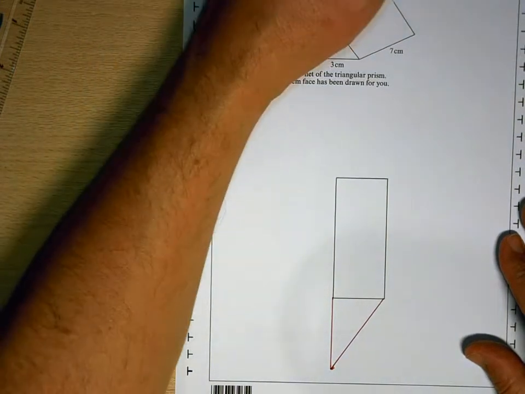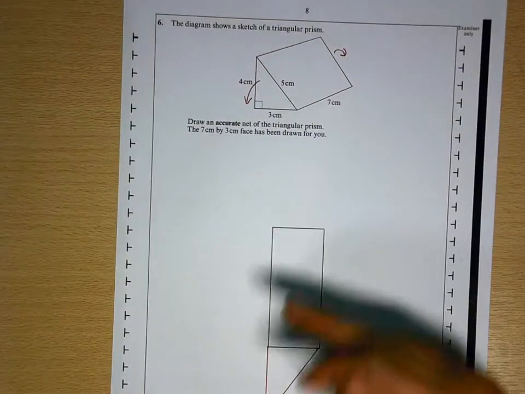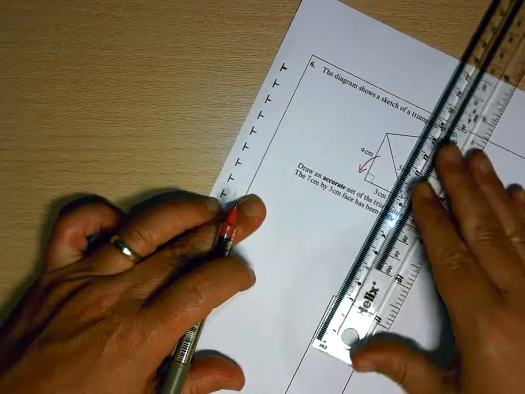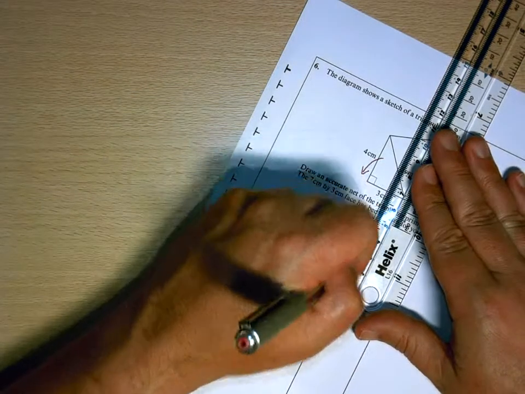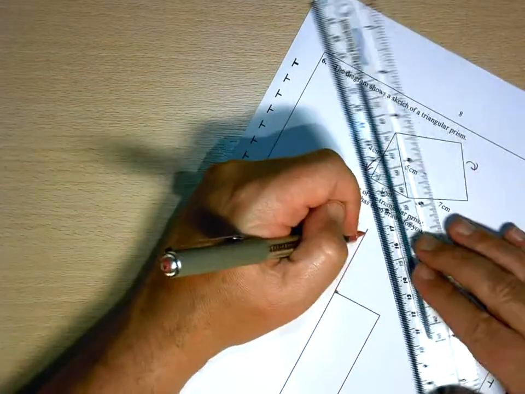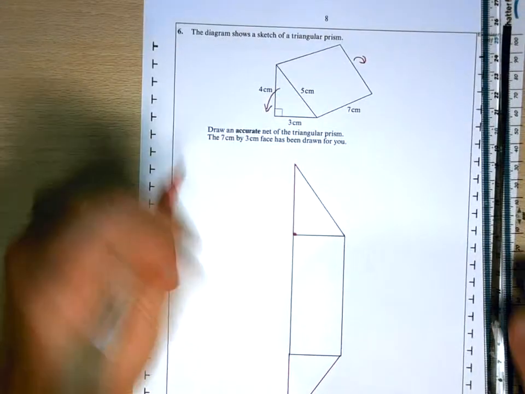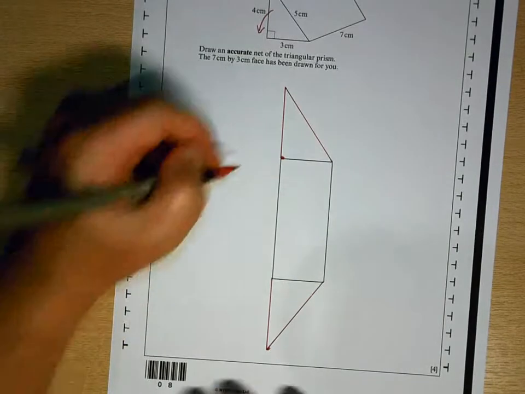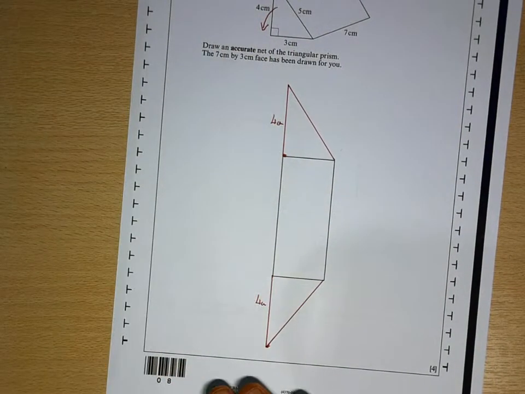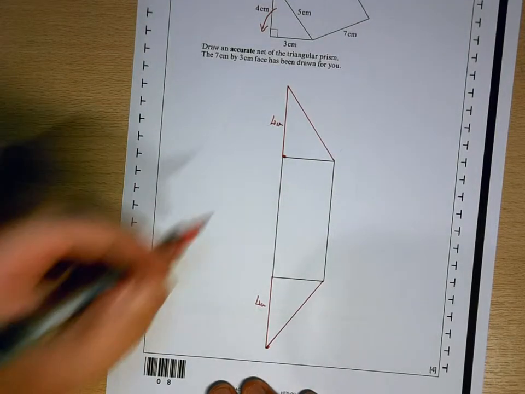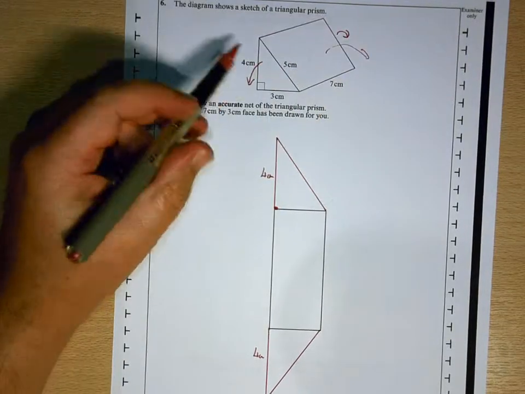Now on the other side of that prism, you're going to have another one exactly the same, which is going to fold down flat the other way. So we'll draw that one in now. So that one goes like that. So that is 4, and that is 4. Then we've got this front flap, which is going to come that way.